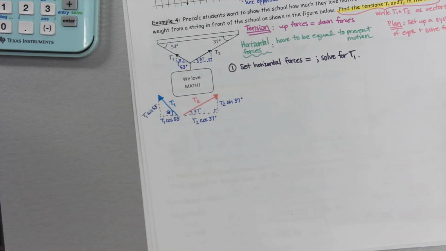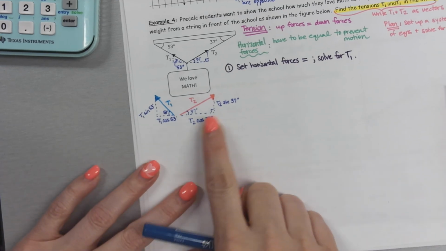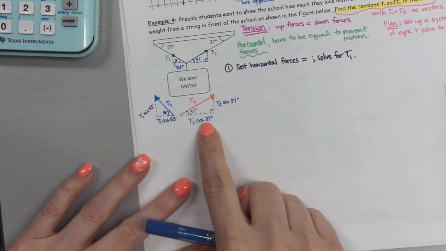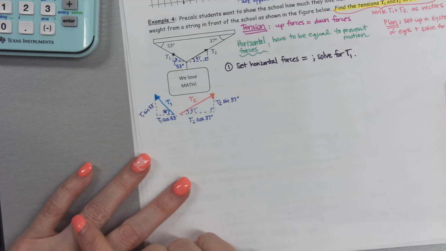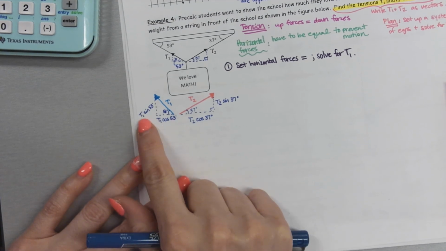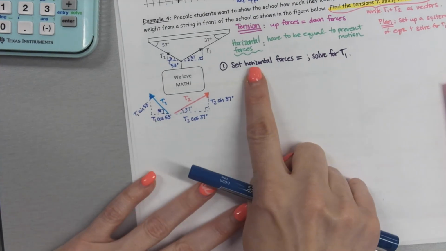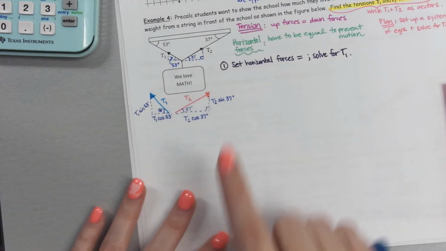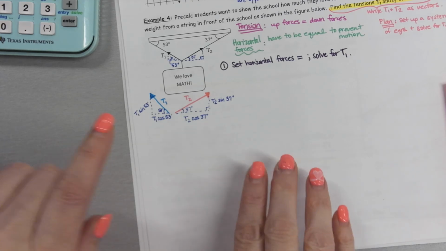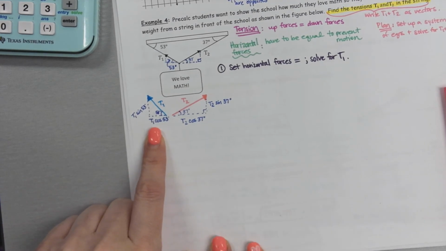Okay, so that's how it relates to what we've been talking about the past few days. Horizontal component, vertical. Magnitude times the cosine, magnitude times the sine. Okay, so the horizontal forces are just the horizontal components. So the horizontal component here is the T sub 1 cosine of 53.